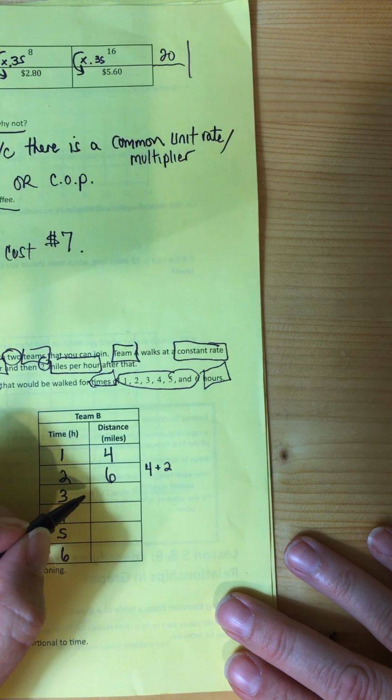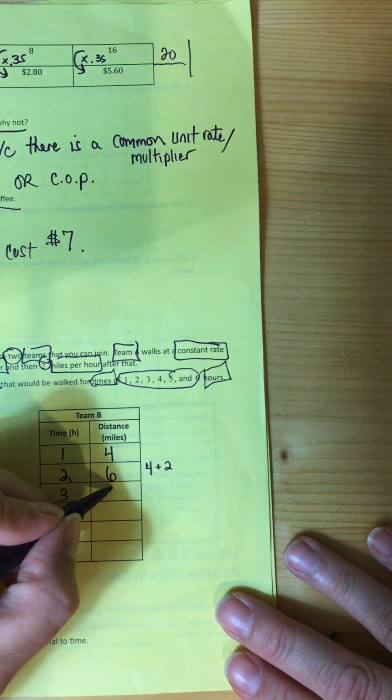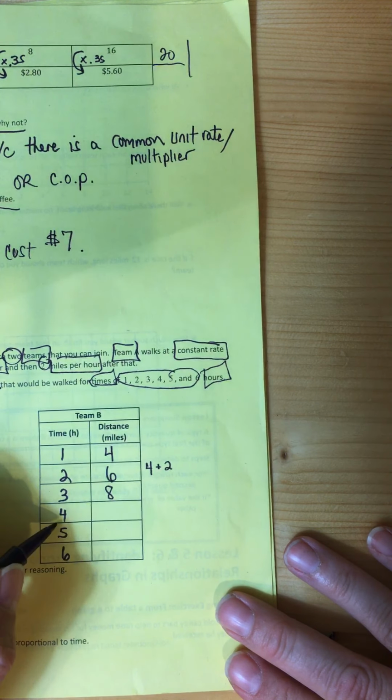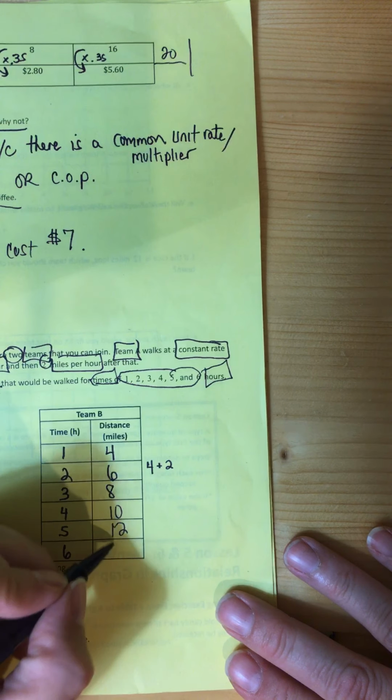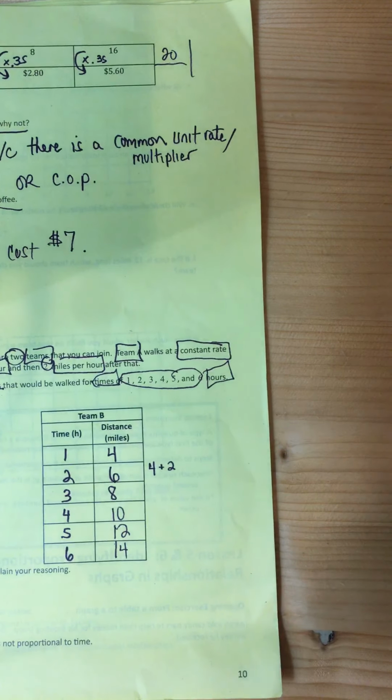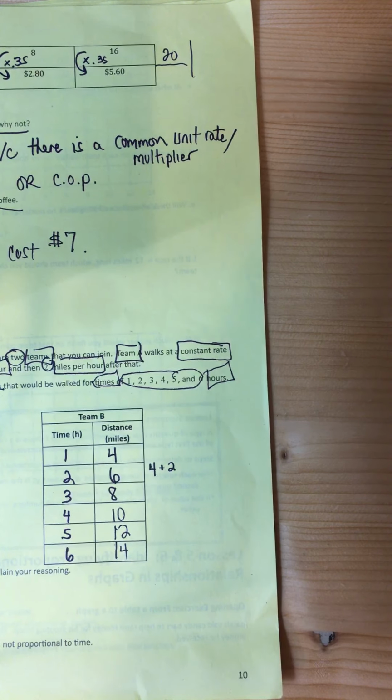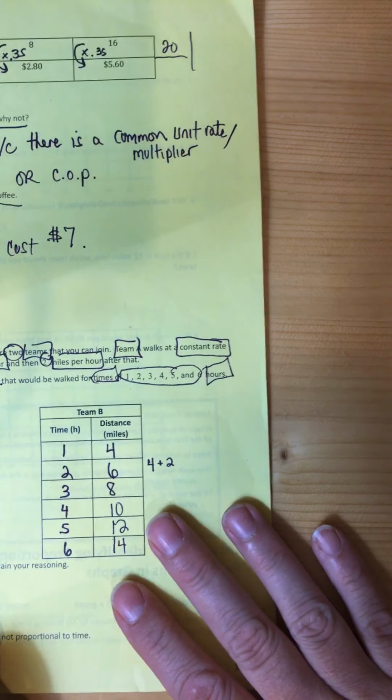And then that third hour, they had another 2, so that would be 8, and another 2, and another 2, and every hour that passes adds on another 2 miles. Every hour that passes, another 2 miles gets added on. So I'm going to end this video here with just the tables.